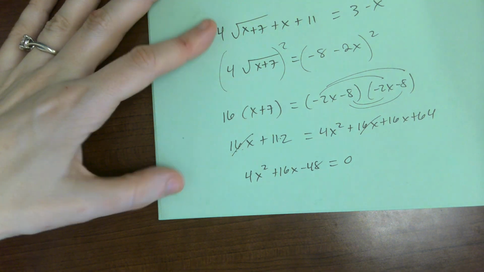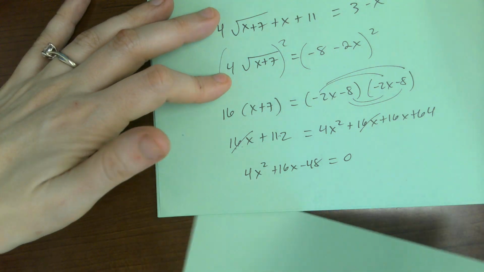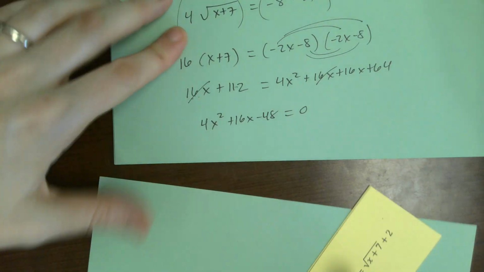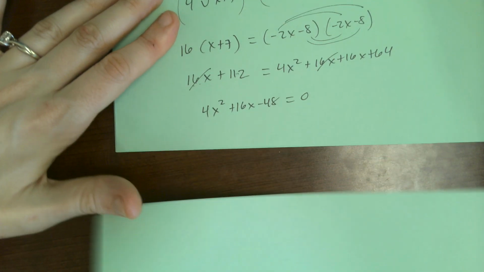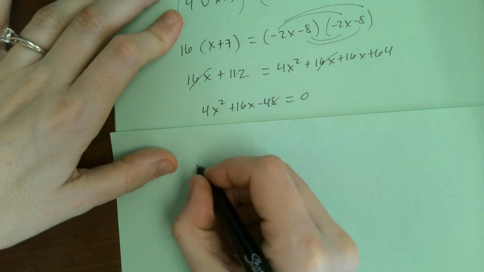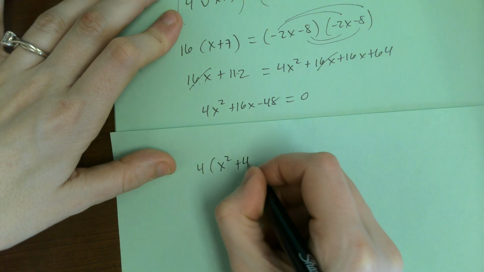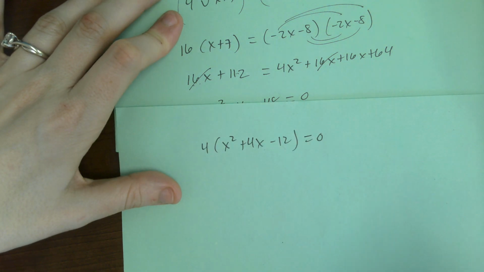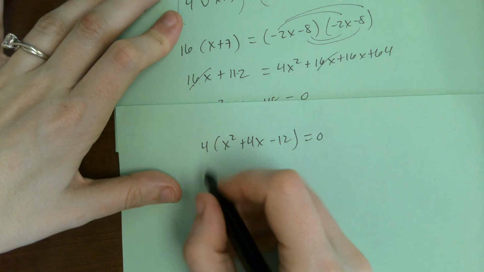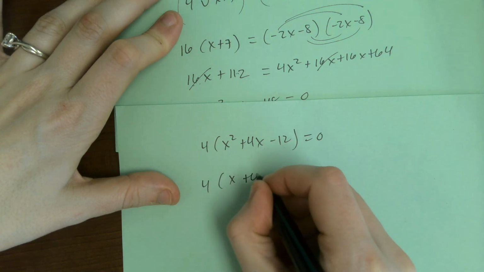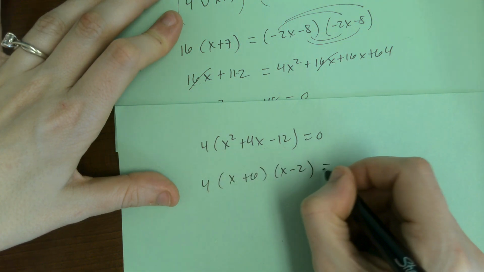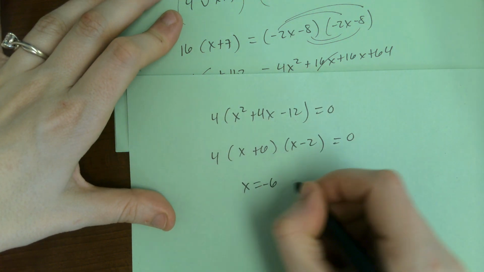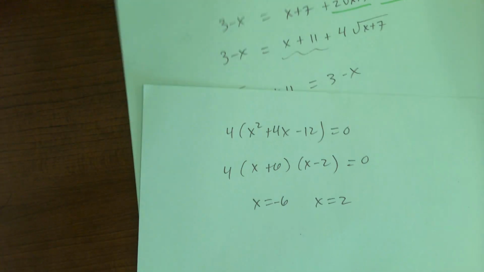Okay. All right, guys, we're going to just keep going. So now I could take out a 4. And we're going to have to check the answer at the end because square roots have restrictions. So take out a 4. X squared. Okay, two numbers that multiply to make negative 12, but add to make positive 4. X plus 6, x minus 2. Okay, so I'm getting x equals negative 6 and x equals positive 2.